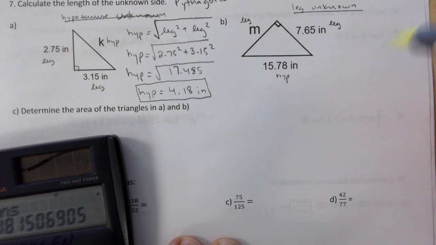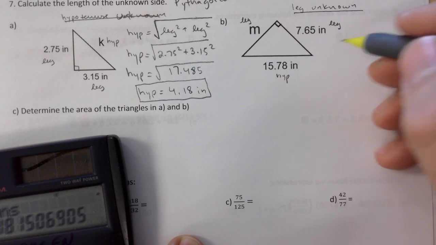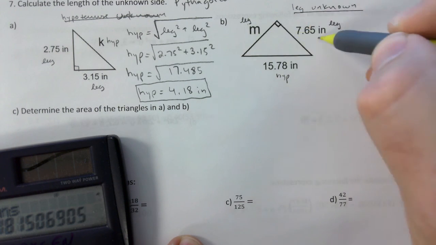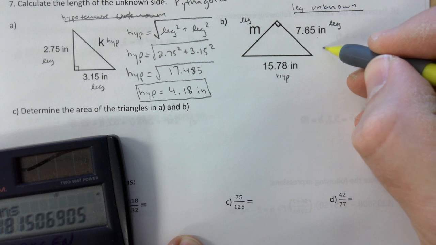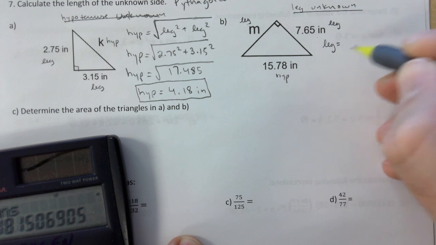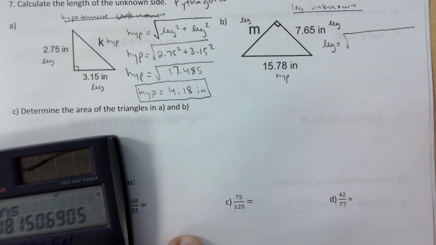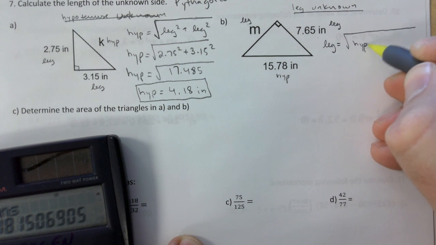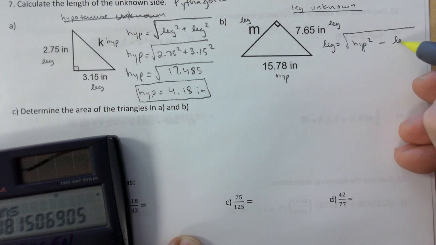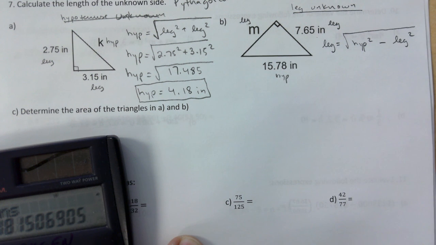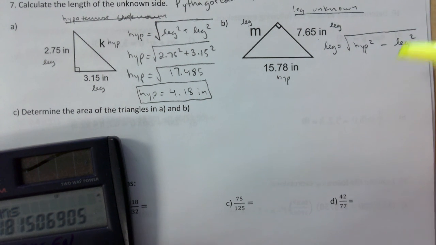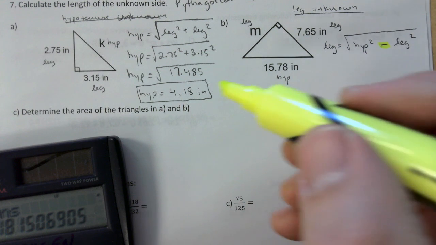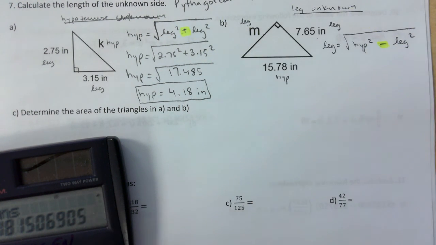Last one, folks. Let's do this before the bell goes. If you're missing one of the legs, it doesn't matter which one, you would say leg is going to be the hypotenuse squared minus the other leg squared. It's very important that there is a minus there. No, I will not deduct marks if we use another method. As long as it's mathematically sound, you don't get any deductions.